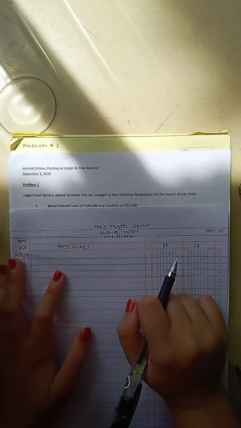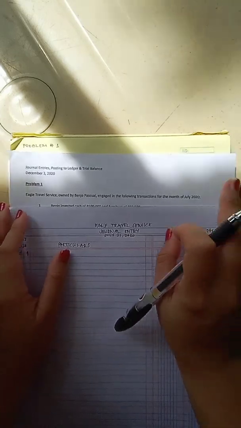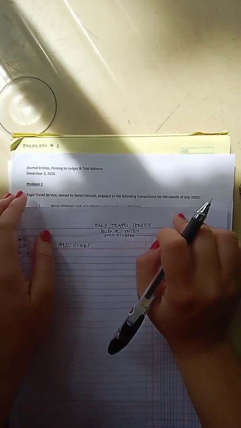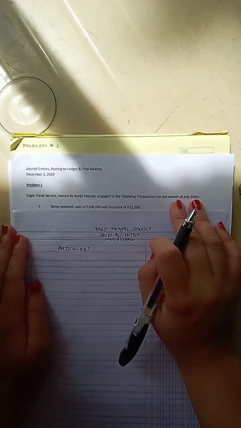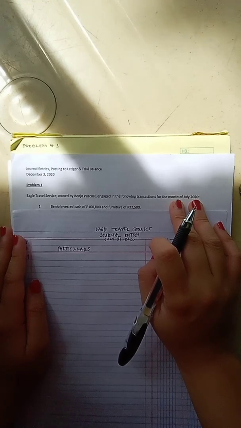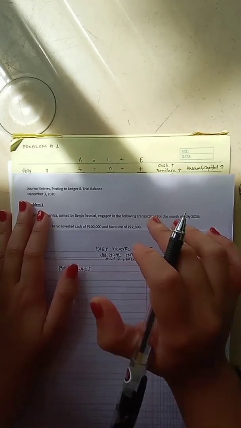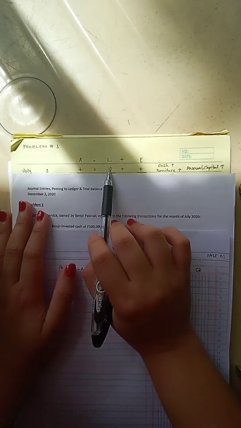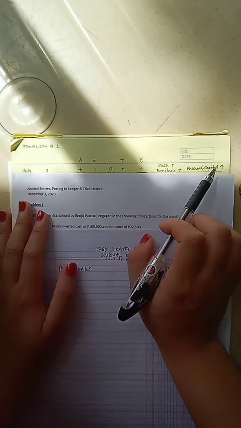So we're gonna do a journal entry for problem 1. Eagle Travel Service owned by Benjo Pascual engaged in the following transactions for the month of July 2020. So on July 1, Benjo invested cash of 100,000 and furniture of 22,500. So for the financial transaction effect, on July 1, there will be an increase in asset, particularly in cash and furniture, no effect on liabilities, and an increase in equity, particularly in capital.